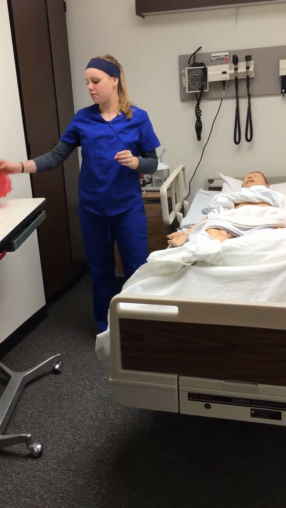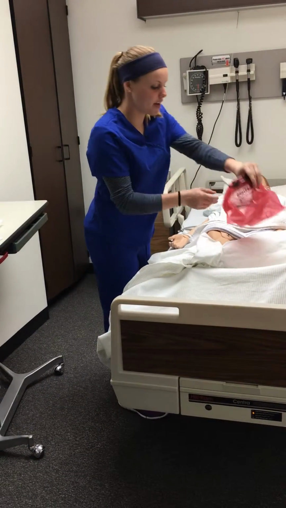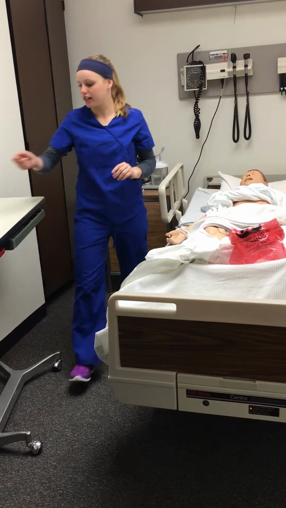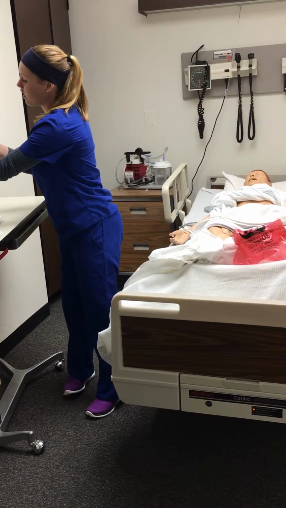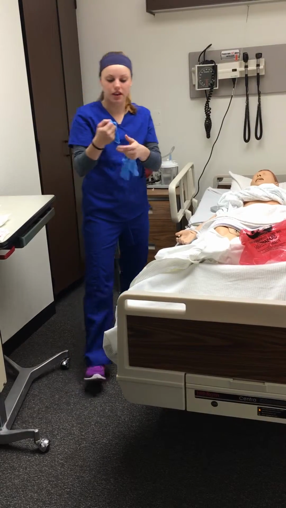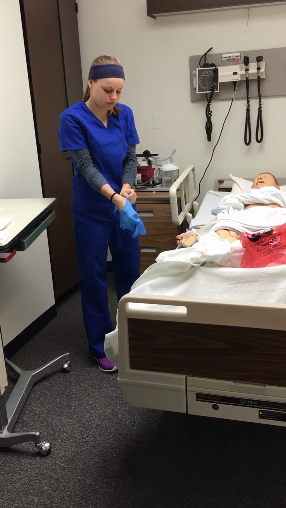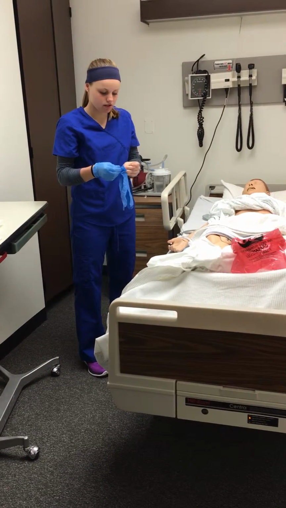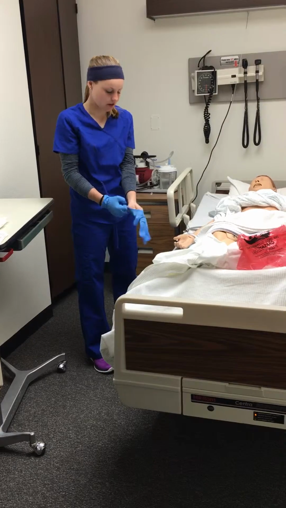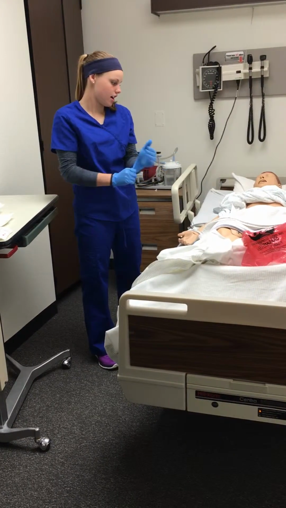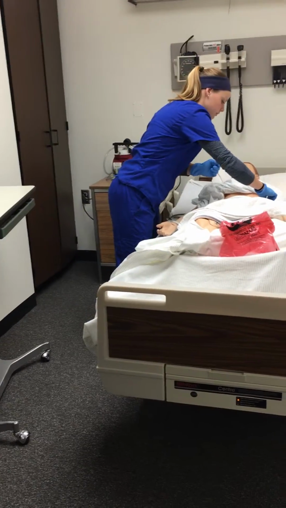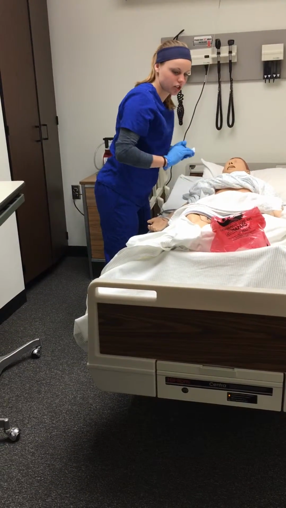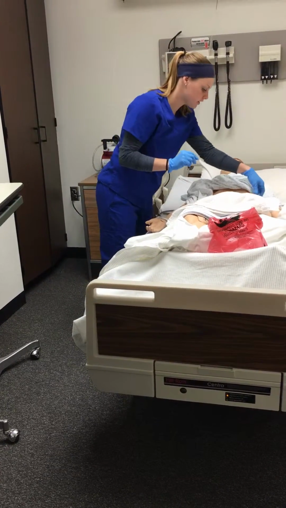Then I'm going to fold down a biohazard bag and place that at the end of the bed to put the dirty dressings in. Then I'm going to put on clean gloves to take the dressing off. I did hand hygiene before this. I'm just going to put these clean gloves on. We're just going to gently take off the tape, making sure not to tear her skin.